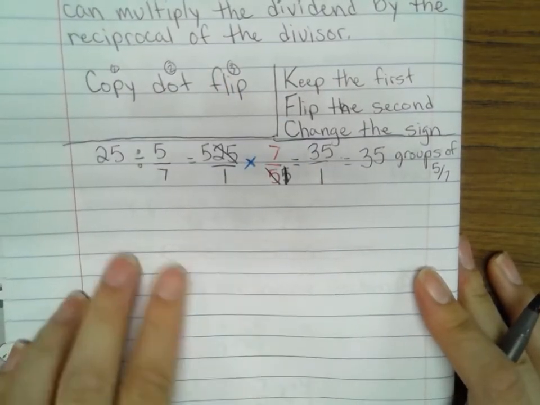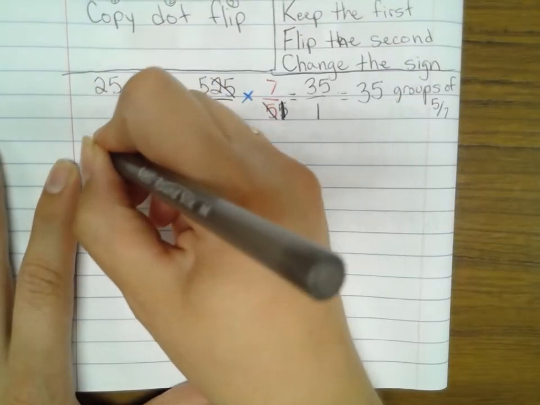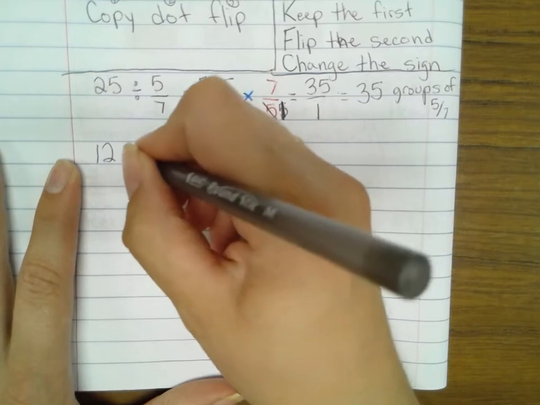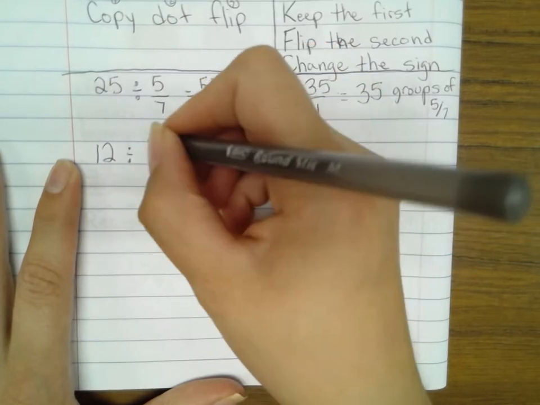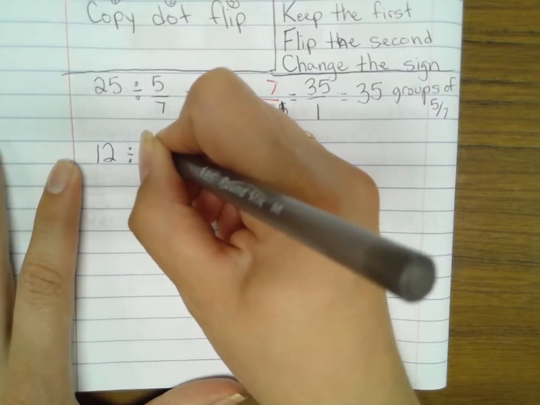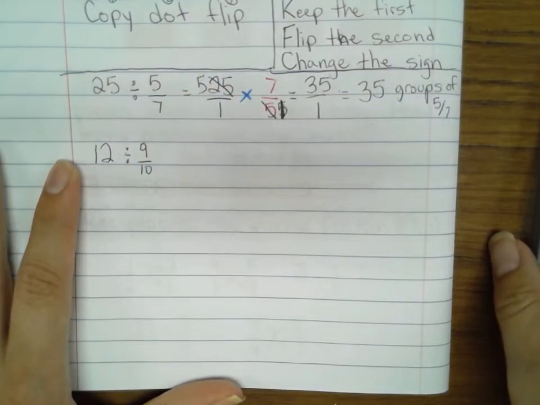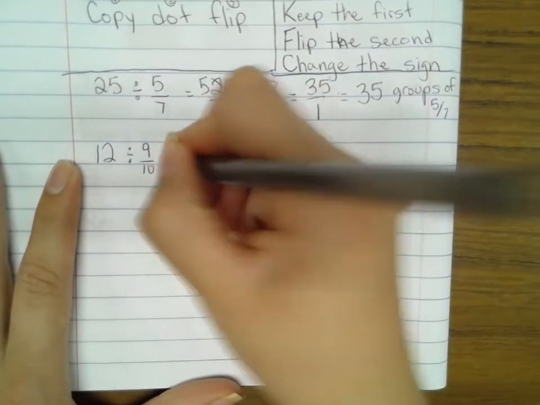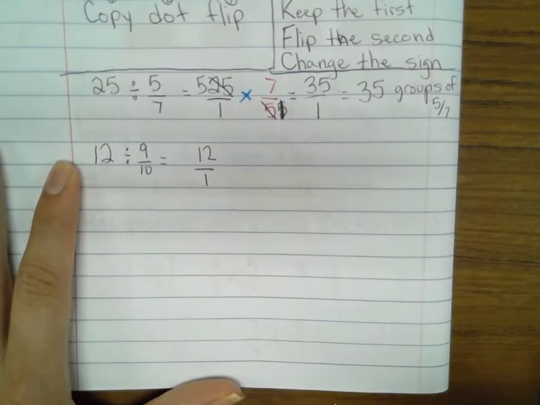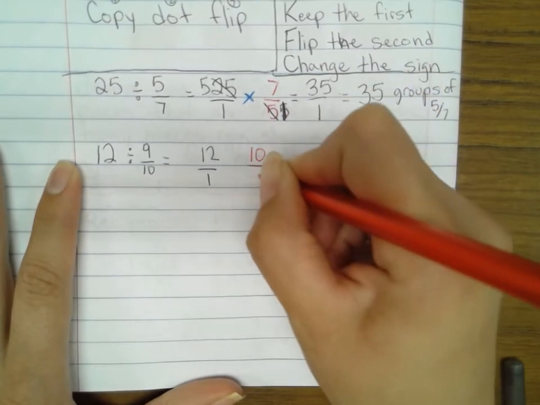Okay, so let's try another one. Skip a line. Let's do 12 divided by 9/10. Okay, I want to know how many groups of 9/10 I can make out of 12. So, keep the first, which would be 12, and I'm just going to write it as 12 over 1. Flip the second. So I'm going to write 10 over 9.